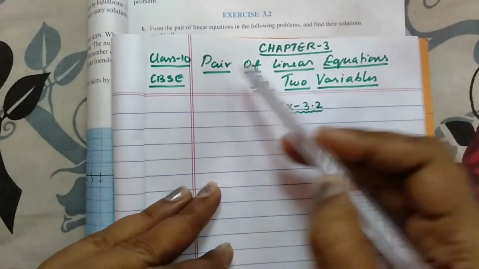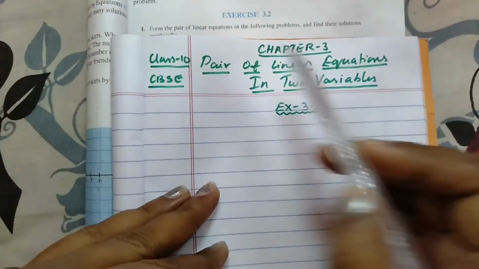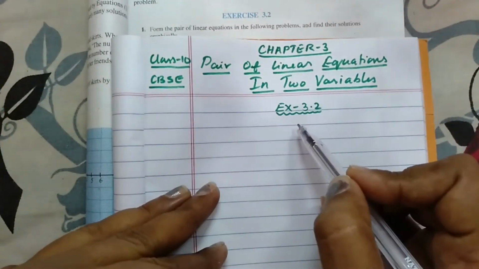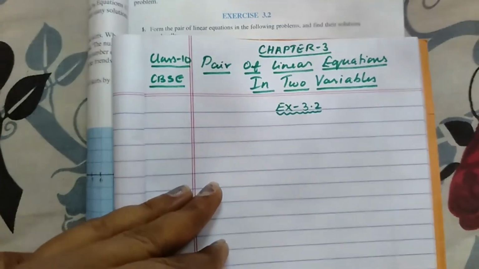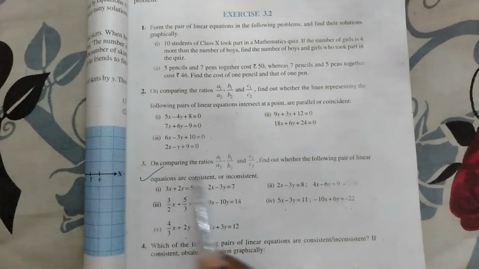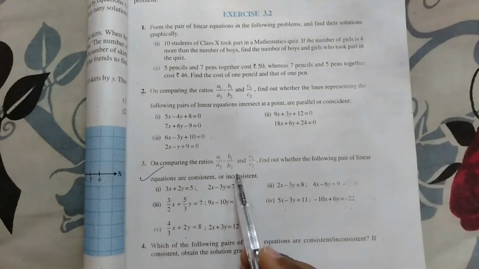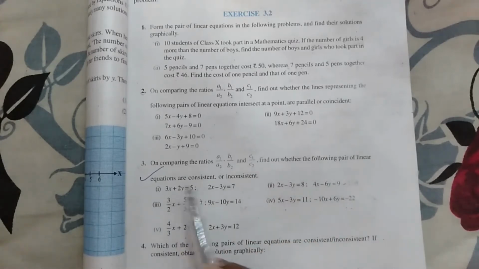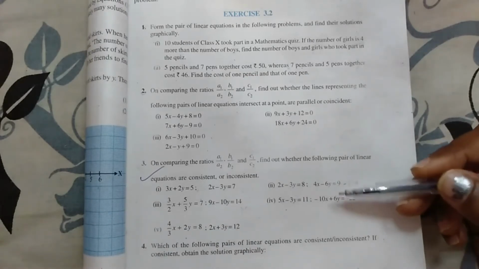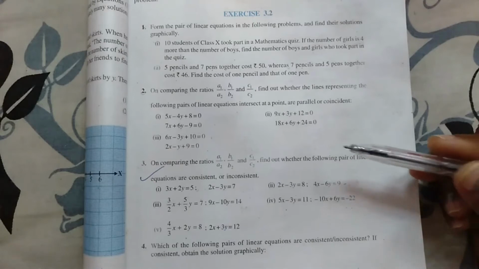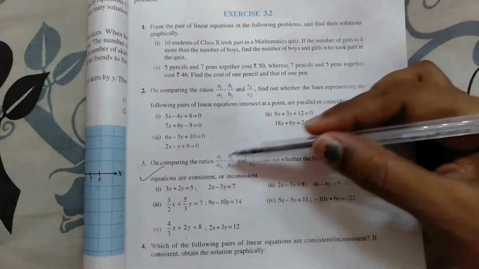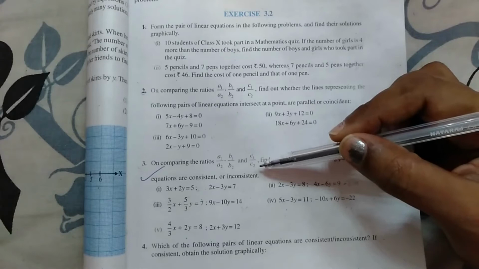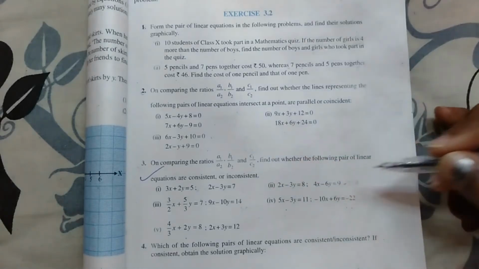We are in chapter number 3, pair of linear equations in two variables of class 10 CBSE, and we are in exercise number 3.2. The question number is 3. See here, on comparing the ratios A1 by A2, B1 by B2 and C1 by C2, find out whether the following pair of linear equations are consistent or inconsistent. Here, for the given pair of linear equations in two variables, we have to apply these ratios A1 by A2, B1 by B2 and C1 by C2 and find out if they are consistent or not.